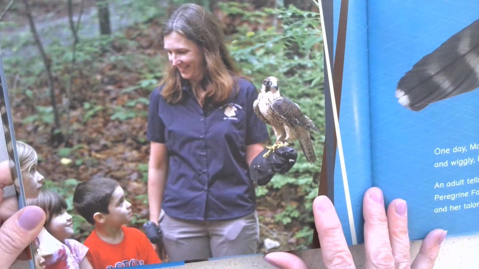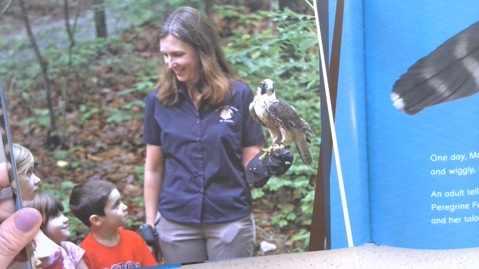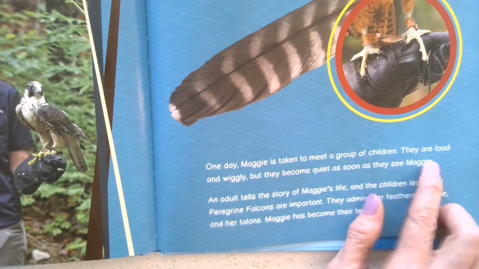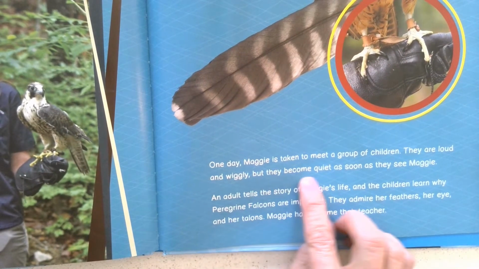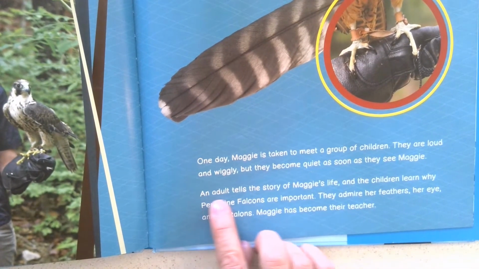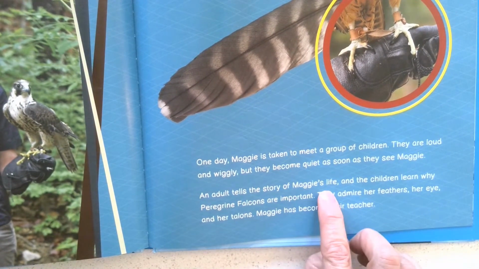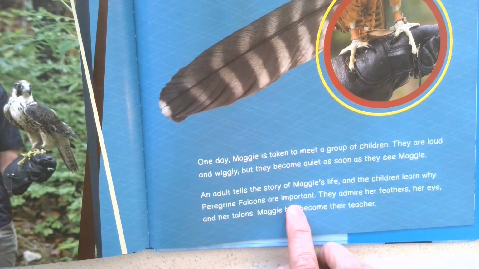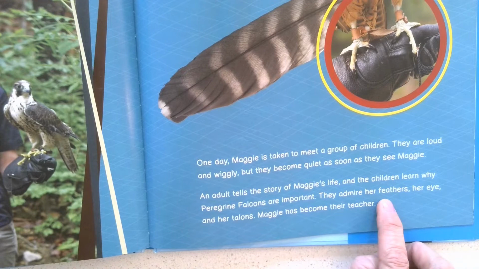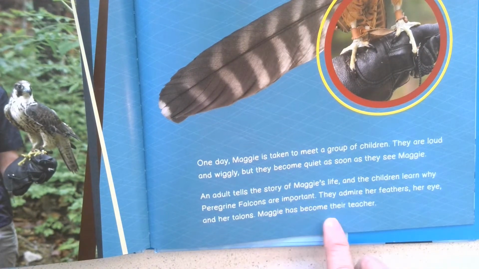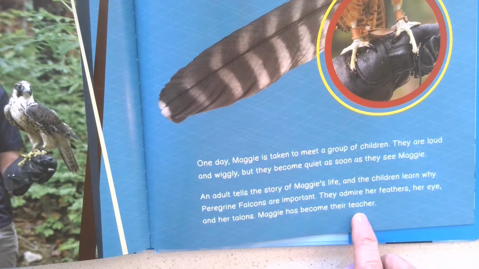So here's a picture of her with the zookeeper, maybe. One day Maggie is taken to meet a group of children. They are loud and wiggly, but they become quiet as soon as they see Maggie. An adult tells a story of Maggie's life, and the children learn why peregrine falcons are important. They admire her feathers, her eye, and her talents. Maggie has become their teacher.